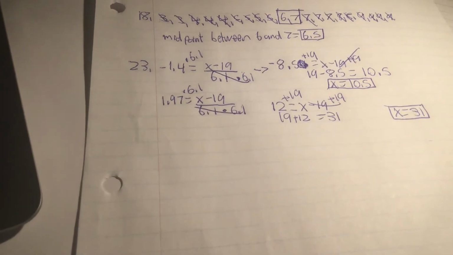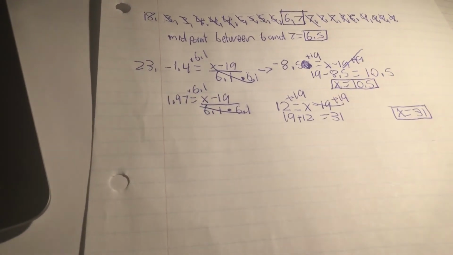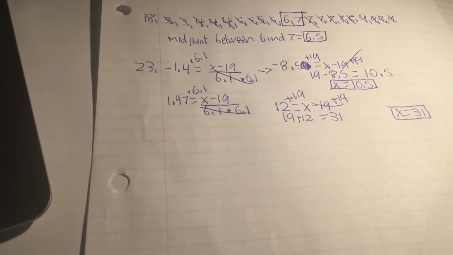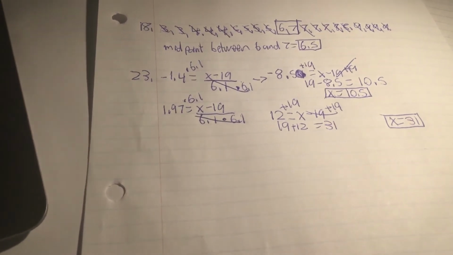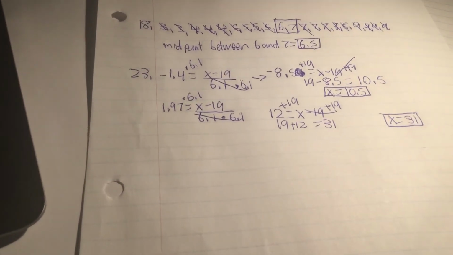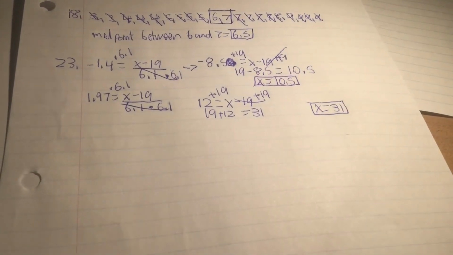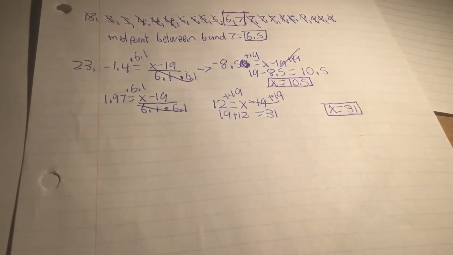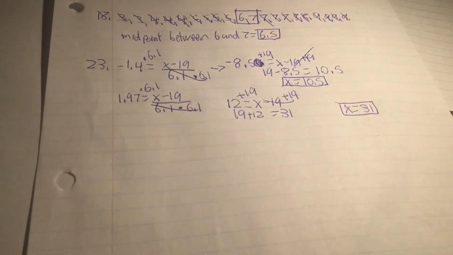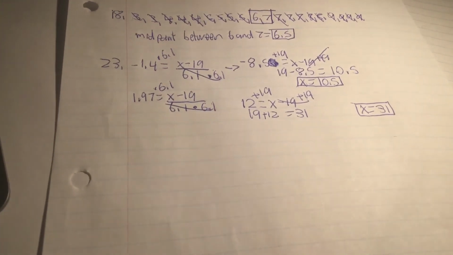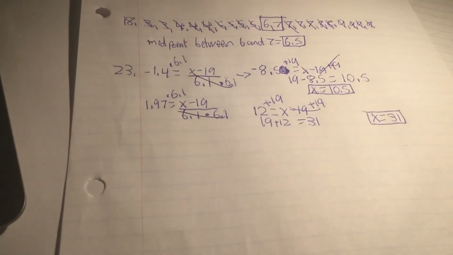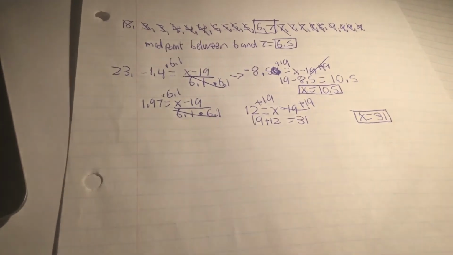The only difference was that the z-score for that was 1.97, so I times that by 6.1, negated on the right side, then I added 19 to that. That negates it on the right side as well, which ends with 19 plus 12, which equals 31, and that is the data value for the second question. So that is how I was able to answer 23 and find the data values when given the z-score, the mean, and the standard deviation.